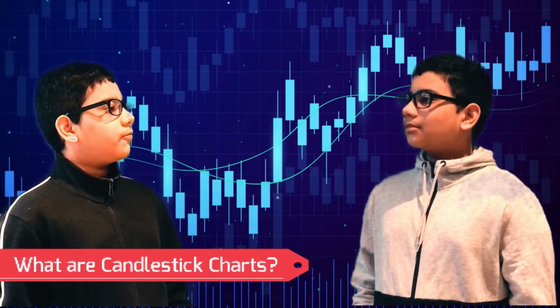Candlestick charts are a type of price charts used to describe price movements of a stock. History of candlesticks. Candlestick charts were developed in the 18th century by Munehisa Homa, a Japanese rice trader. They were introduced to the Western world by Steve Nissen in his book called Japanese Candlestick Charting Techniques.